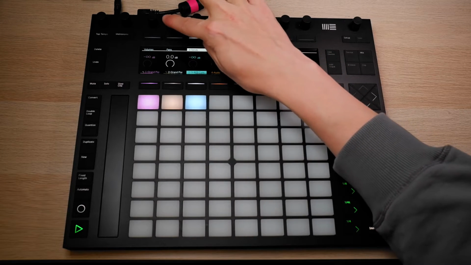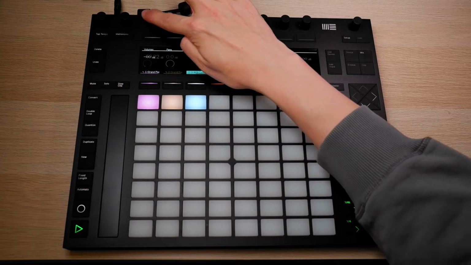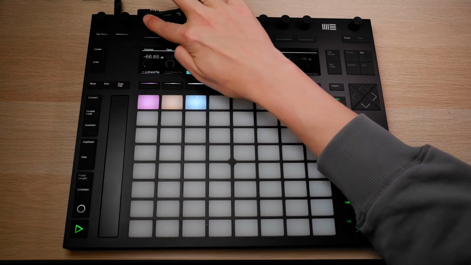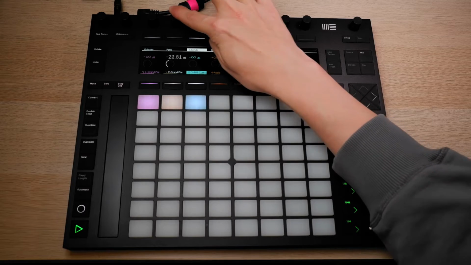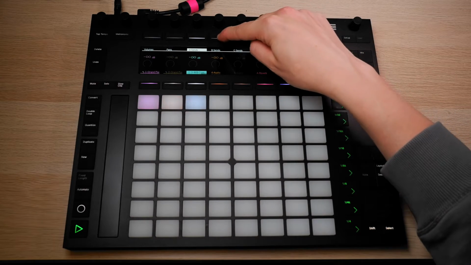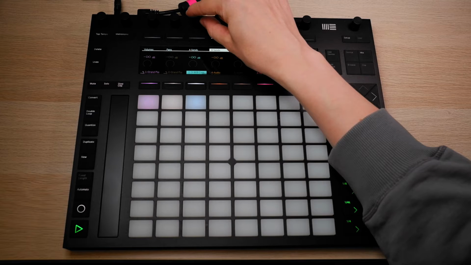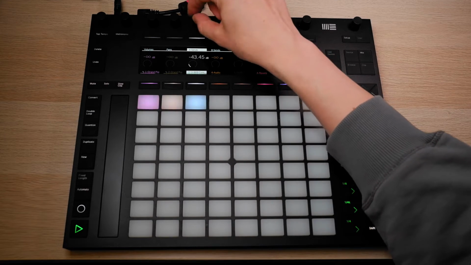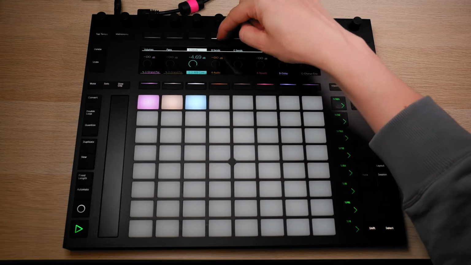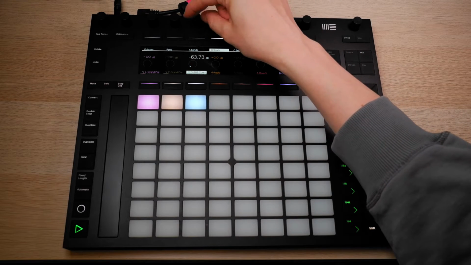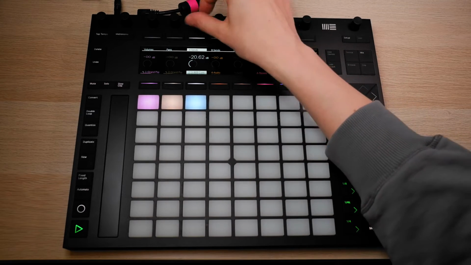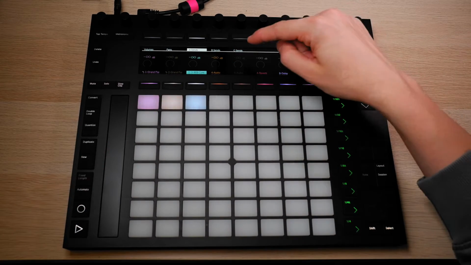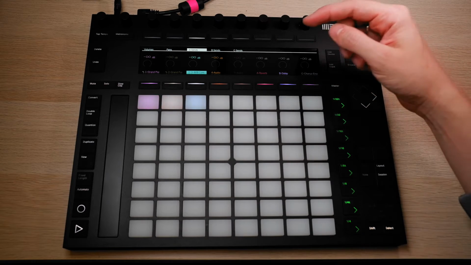I can do it here. It's on the piano. And if I go to send B, it does the same. So this same dial will act as the delay. Here, that's the reverb. So that's how you access the sends.